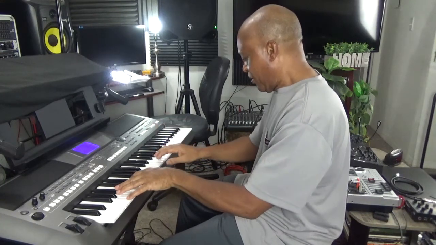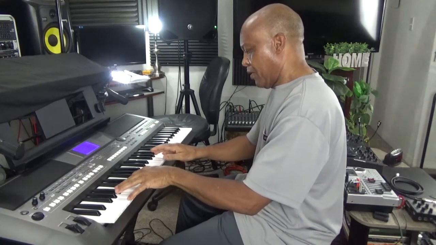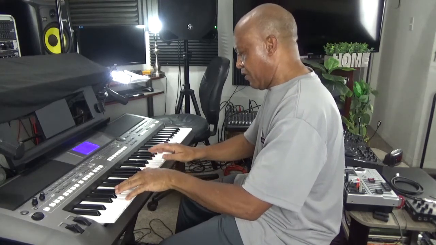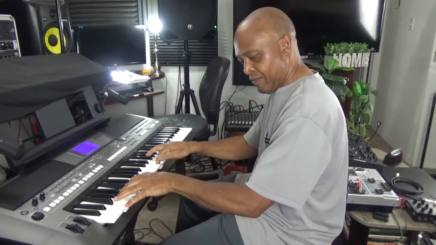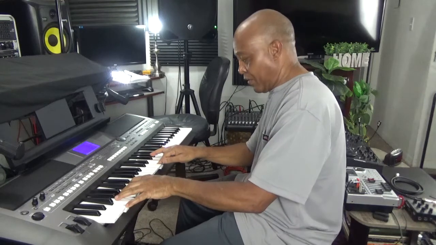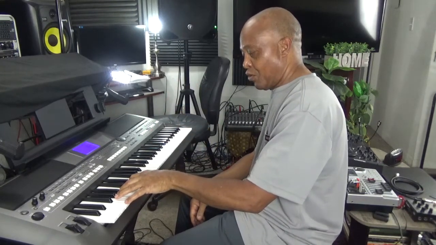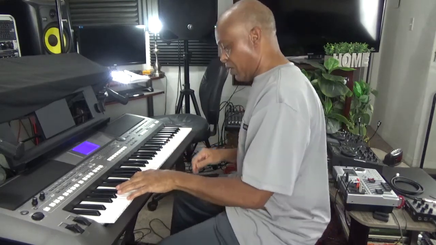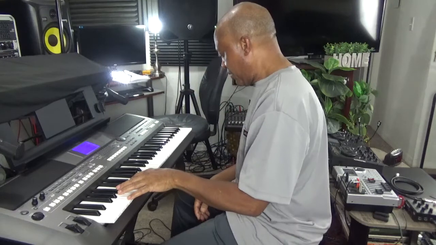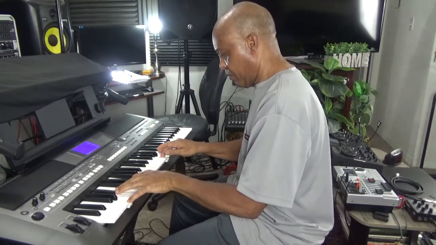So G minor 7, C dominant 7, and then 1. You see? If you want, you can put a little rhythm to it.